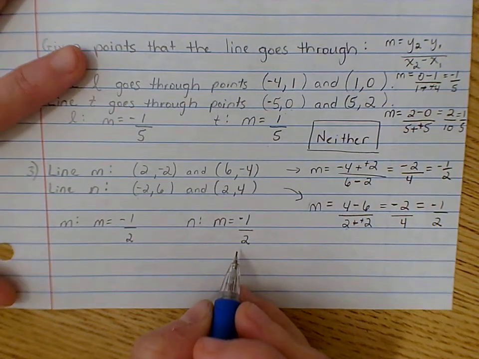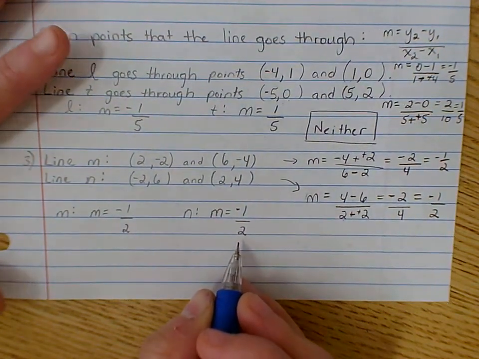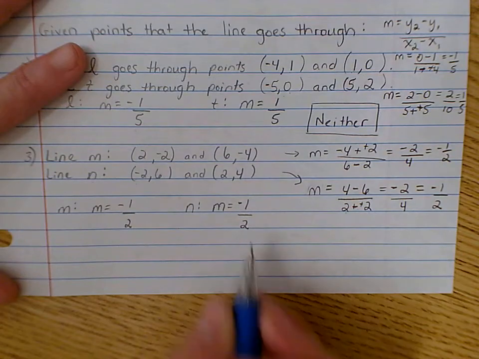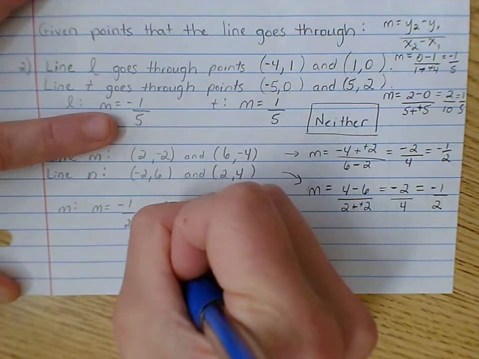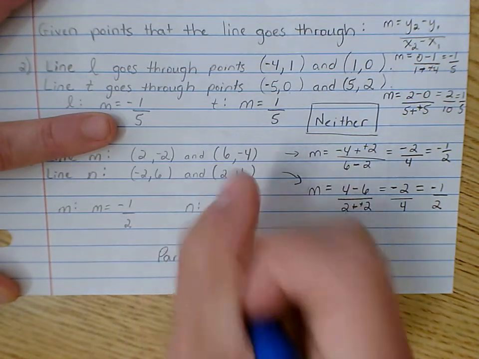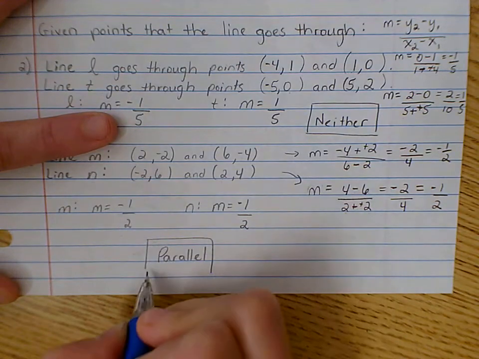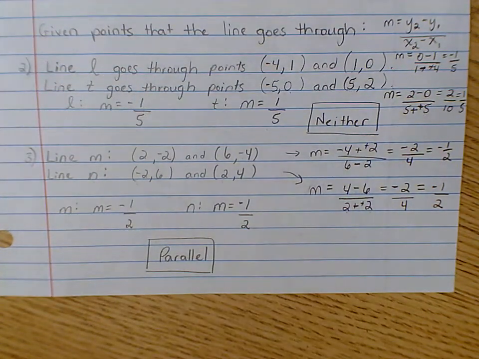Are the slopes the same? Are they negative reciprocals, or none of those? And notice these are exactly the same. So when the slopes are the same, that means that those two lines would be parallel. So there you go.